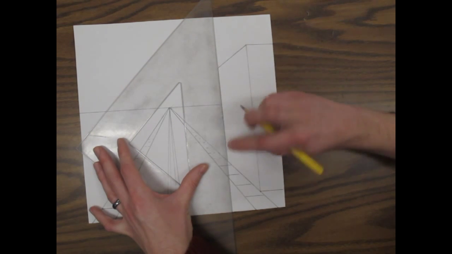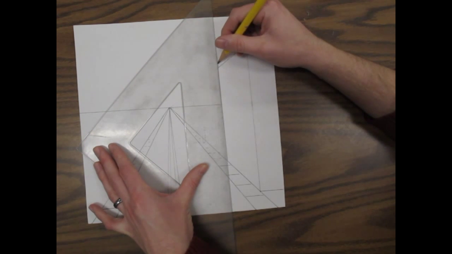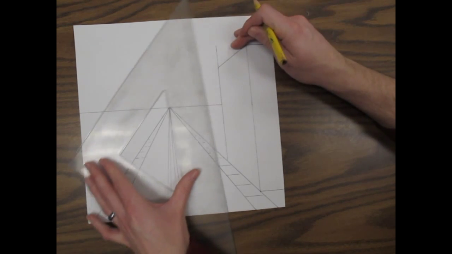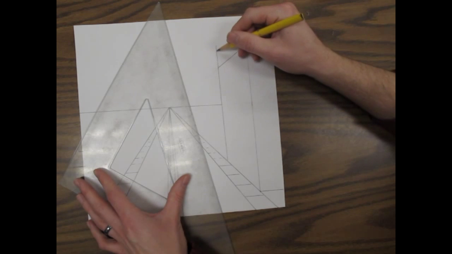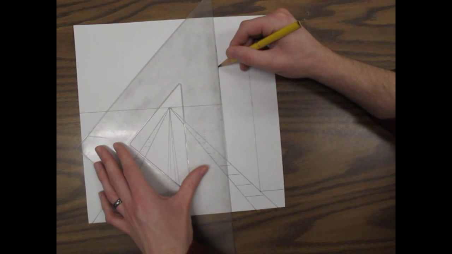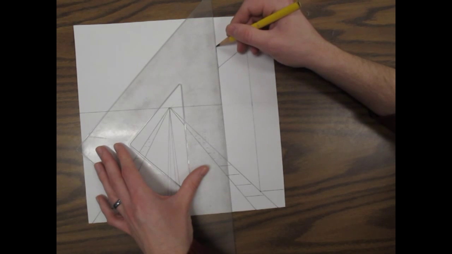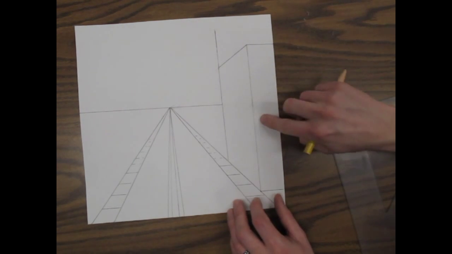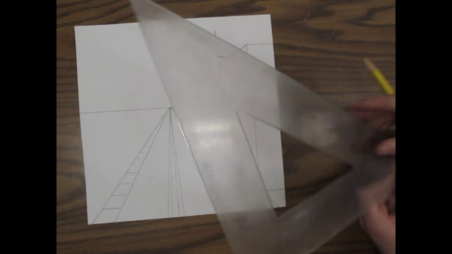I just line it up, and I'm going to make this taller. Okay? And actually going to make it a little taller than that. So this building behind is actually taller than this one in front.